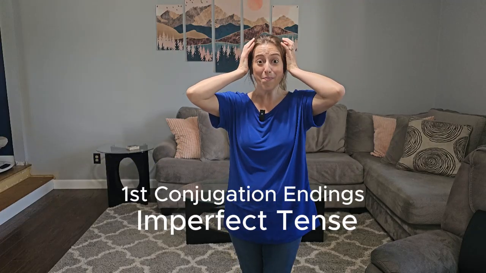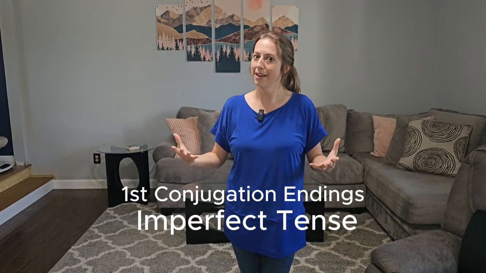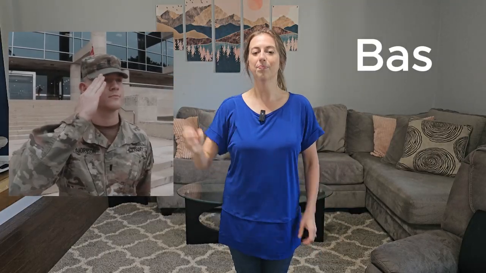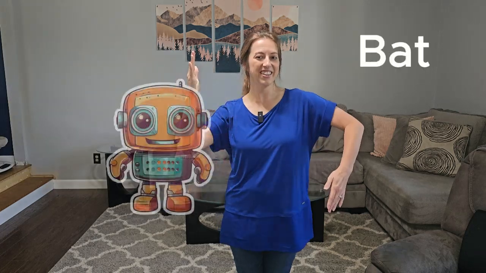It's so imperfect. And she might look like that too because she's going crazy seeing your messy room. Hopefully it's not like that, but to help us remember, we can use it. So the imperfect tense starts with bam, bam, like an explosion. Bas, bas, like we're saying, yes, sir, it's alluding to a boss. Bat, like the end of robot.